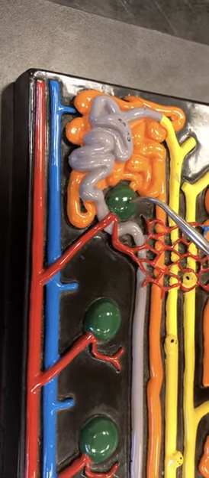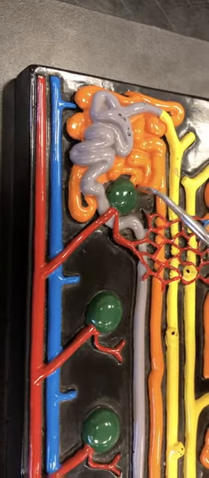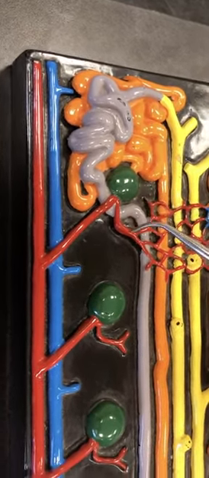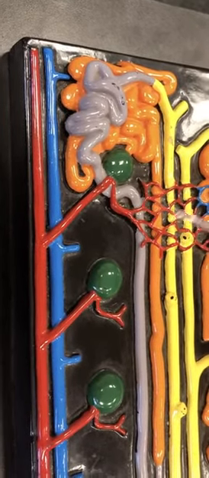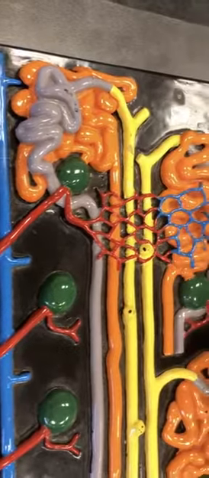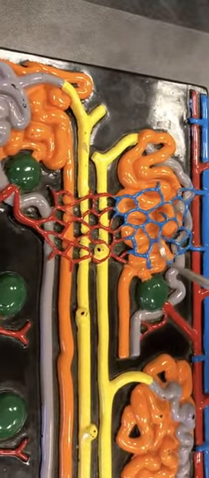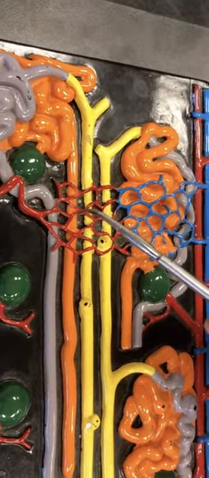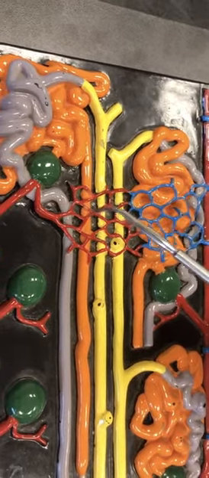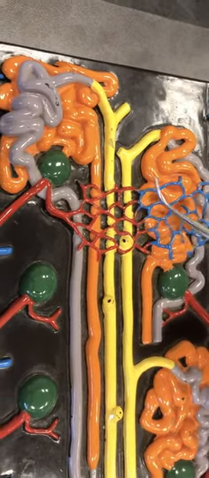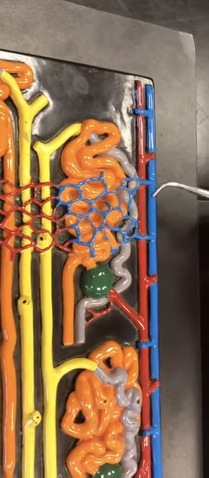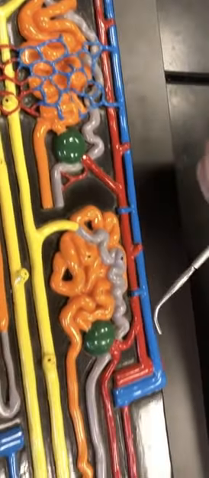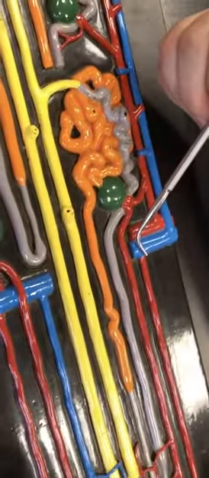But any blood that exits this renal corpuscle is going to come out through the efferent arteriole, which means to exit, and it goes into a capillary bed of the cortex, which is called peritubular capillaries because they are wrapped around the renal tubes, so peritubular capillaries. It drains then into the interlobular vein and then out the arcuate vein.